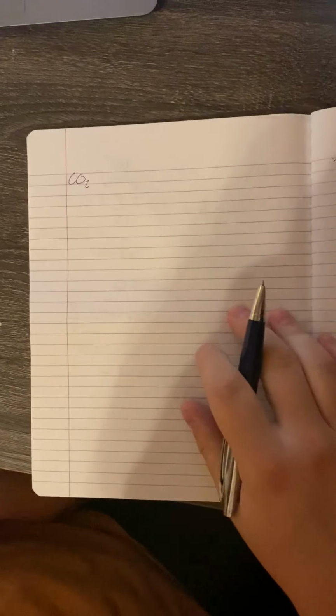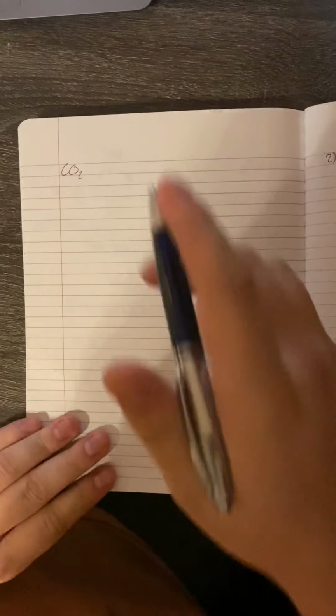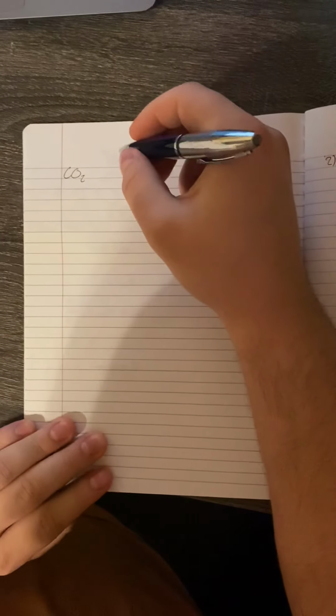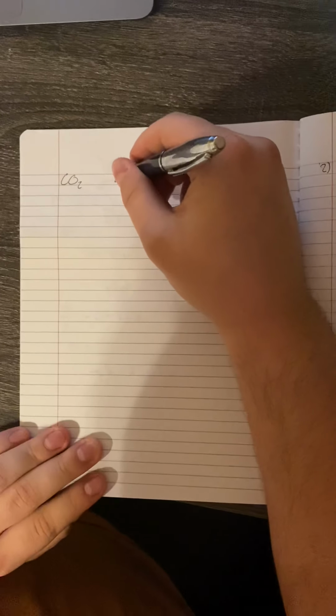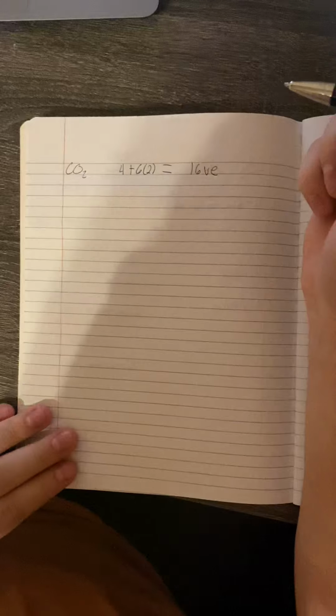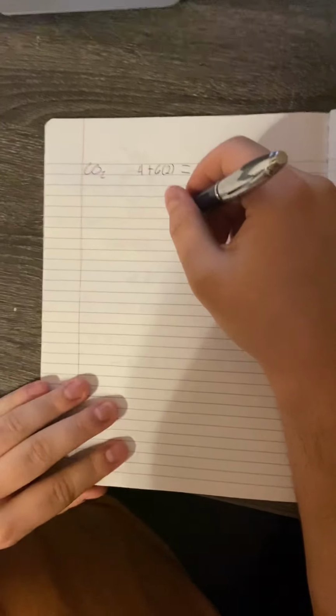So our first molecule that we are going to do is CO2. CO2 has 16 valence electrons. We get that from carbon. We have 4 valence electrons plus 6 times 2. And then we can draw our Lewis dot structure.